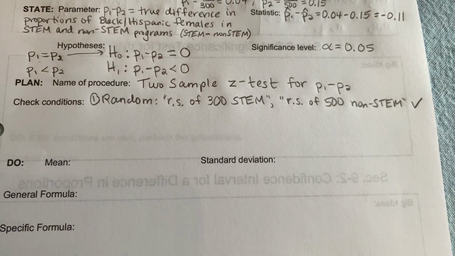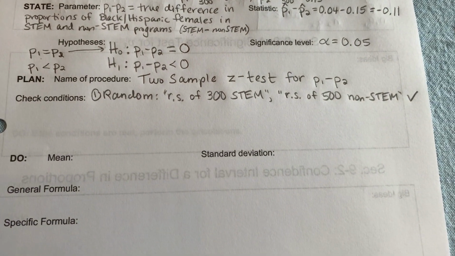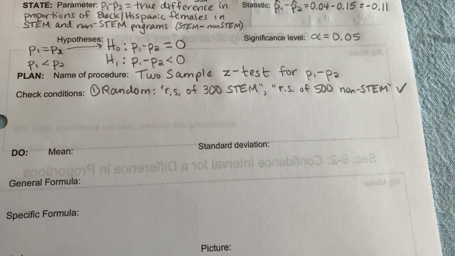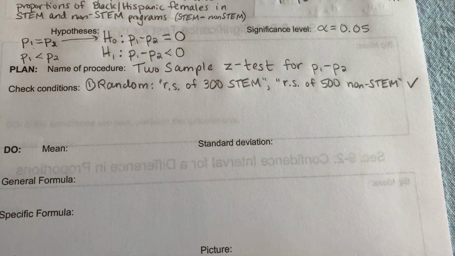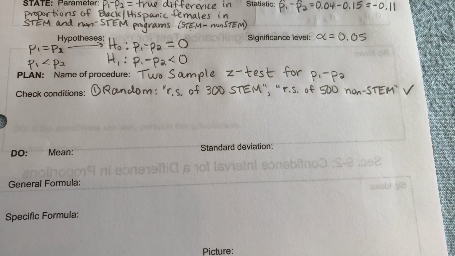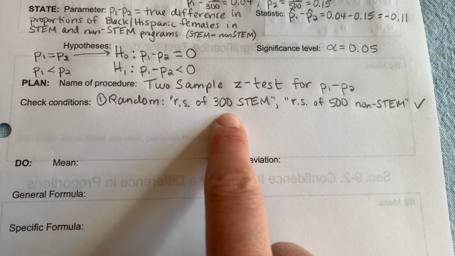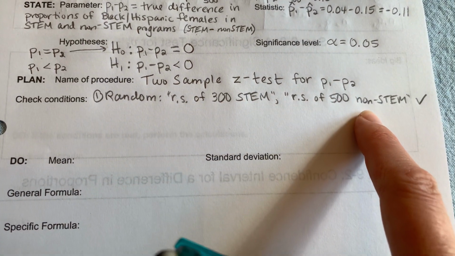What's new for the difference in two proportions is that not only do they each have to be random samples, but they have to be independent of each other. There can't be any connection between the STEM student in this sample and a non-STEM student here.